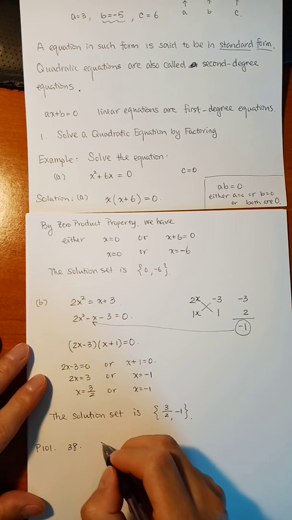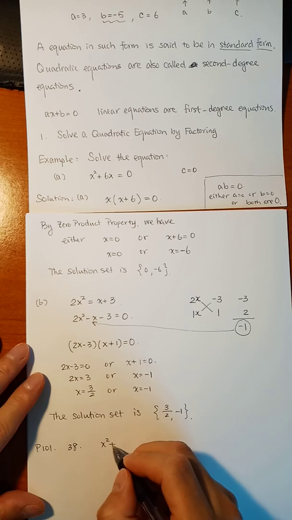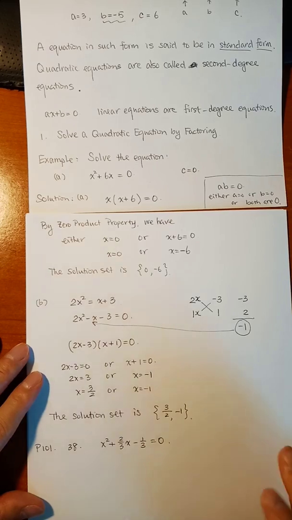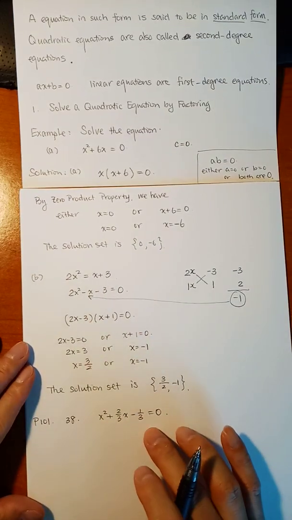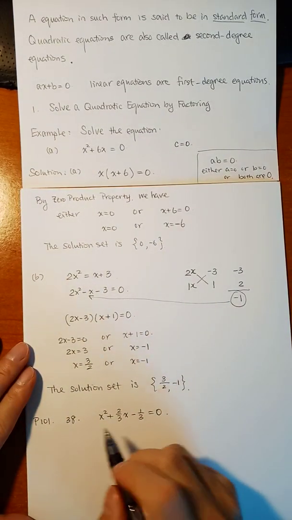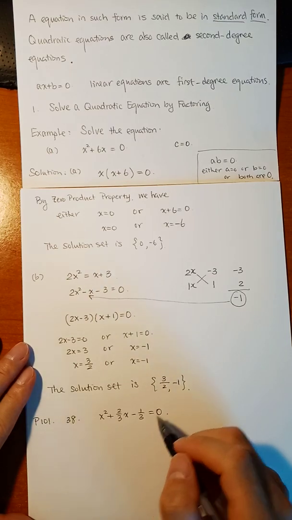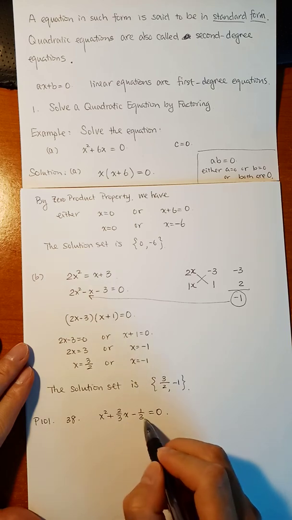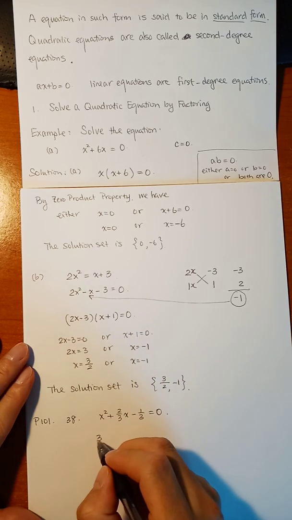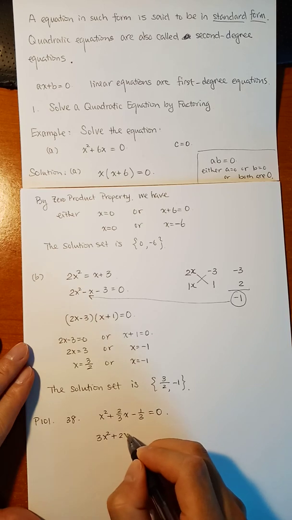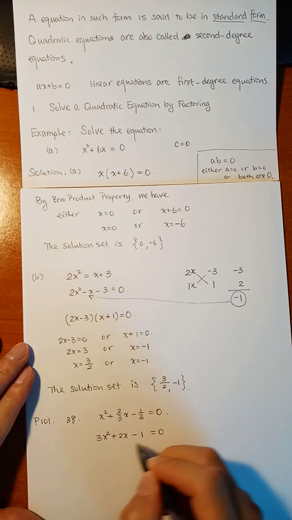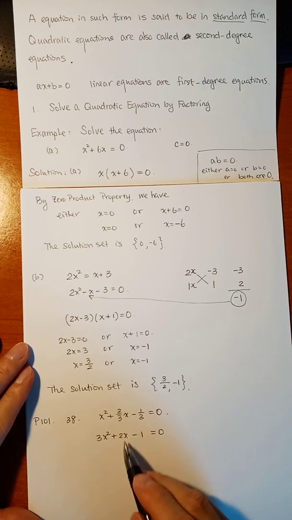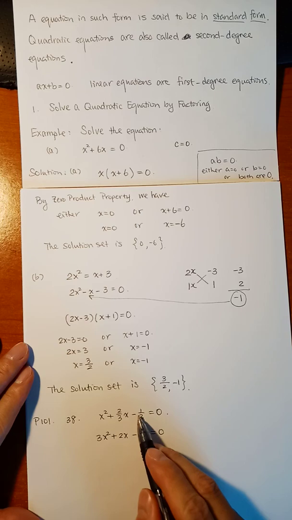Exercise 38. We have x squared plus 2/3 x minus 1/3 is equal to 0. We're trying to solve it by factoring. Again, I prefer integers if possible. So I'm going to multiply this equation by 3. I don't want the denominator 3. I multiply all terms by number 3. So it becomes 3x squared, here 3 cancels, you get 2x, and 1/3 times 3 is 1, minus 1.